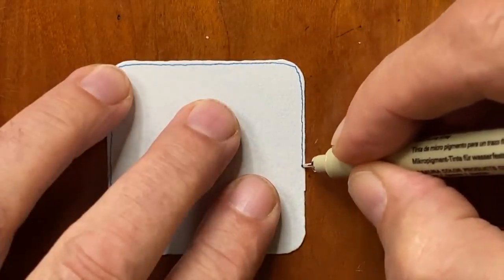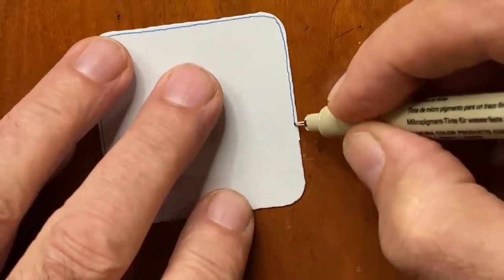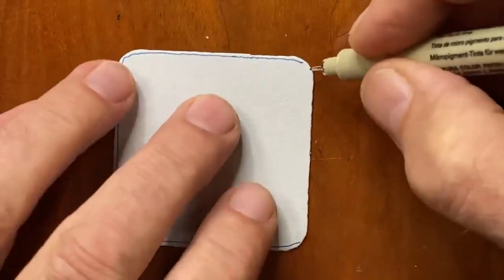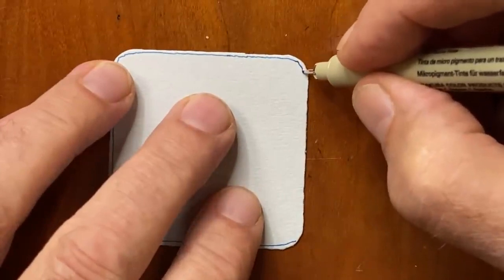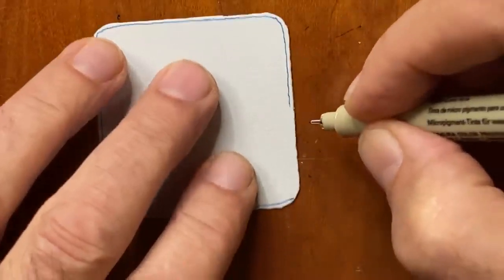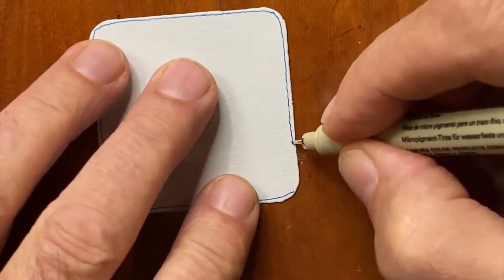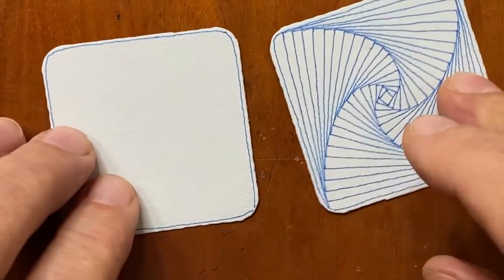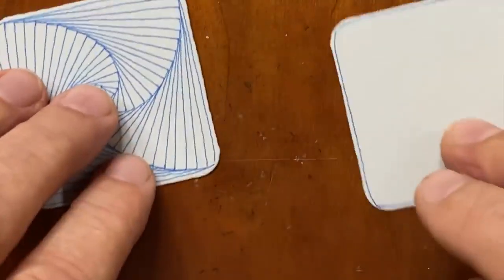Get another one, and we're going to put the border on the outside, again with the 01 blue. But this time, we're going to make a mirror image of the first one.